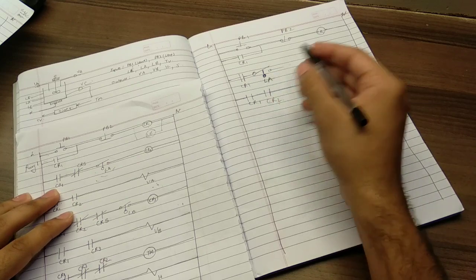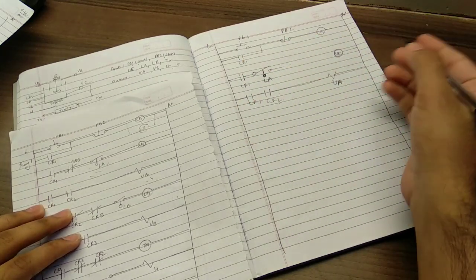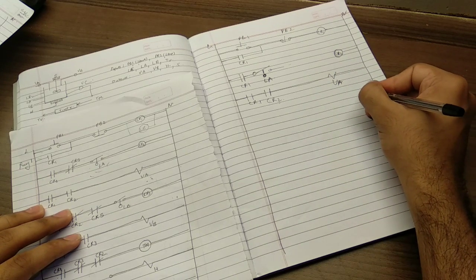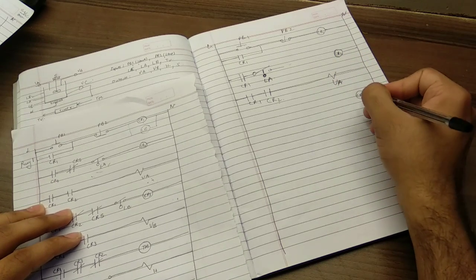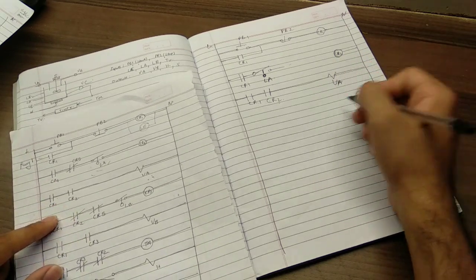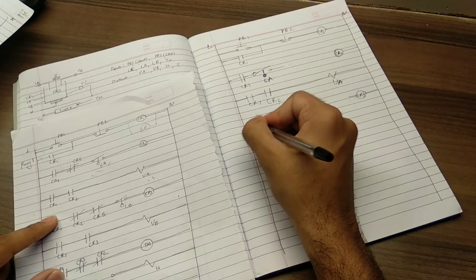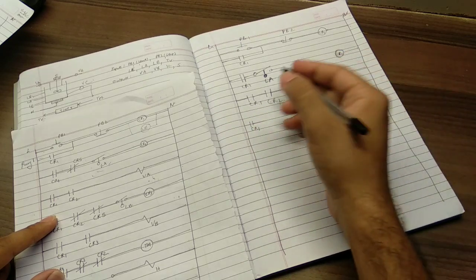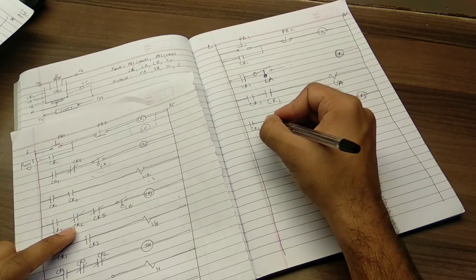Now that we're done with LA, we move on to LB. For that, we'll assign another control relay, CR3 maybe. Okay, that sounds good. For CR3, same procedure, we'll have CR1, and then we'll have LB.